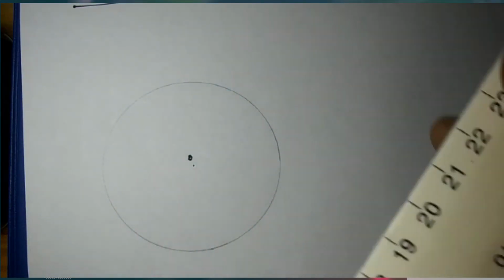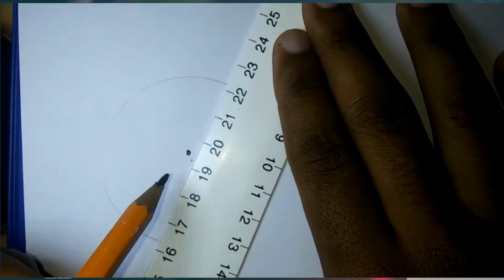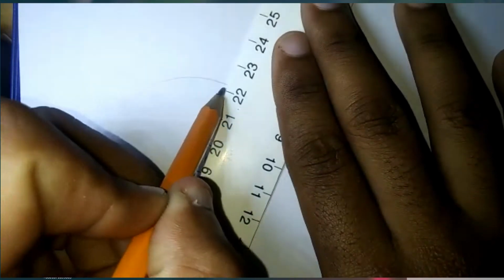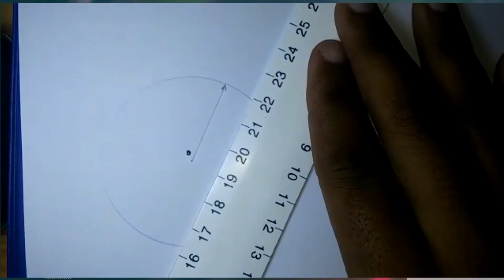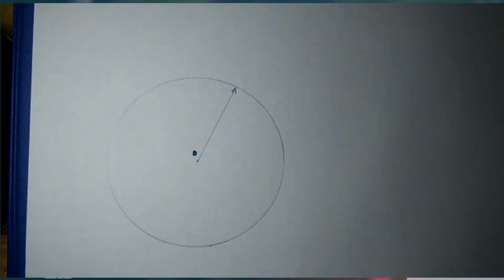So look at the circle, right? And there's this dot in there. That's what we call the center of the circle. And we usually use the letter O to represent the center of the circle. Now, I'm going to draw a line right from the point O to touch the circumference. And the circumference is the distance around the entire circle.